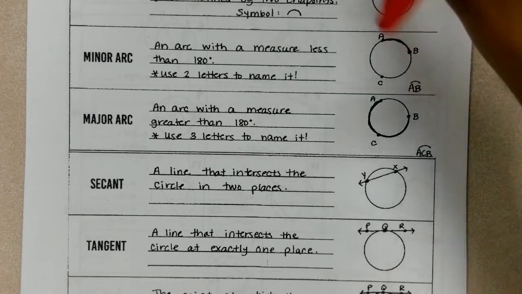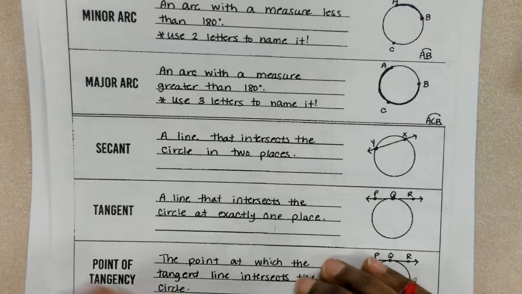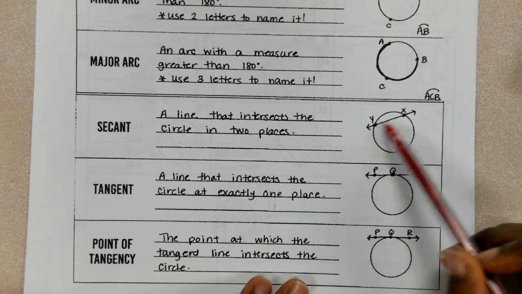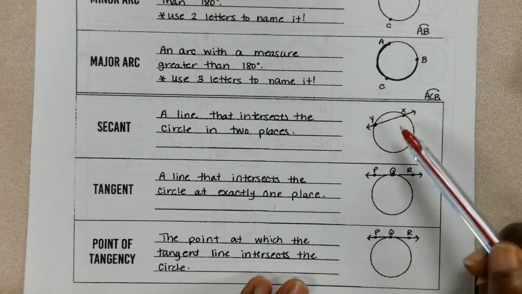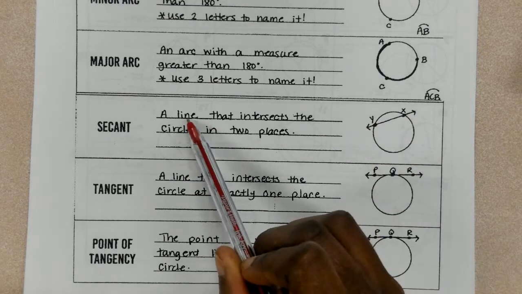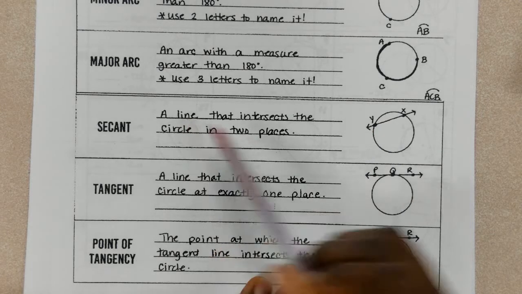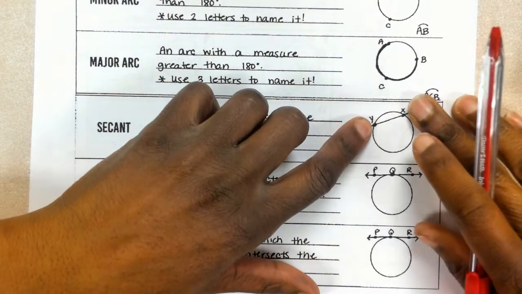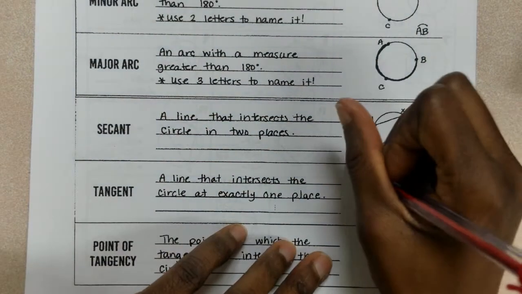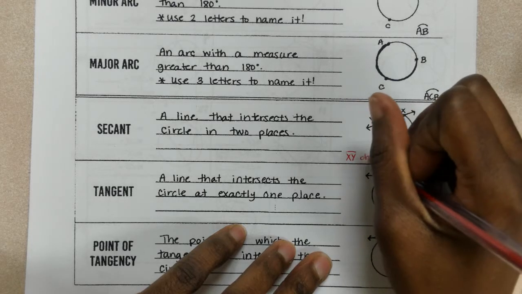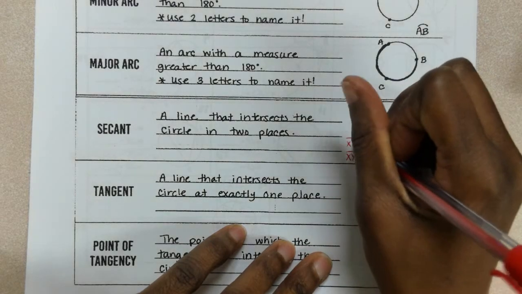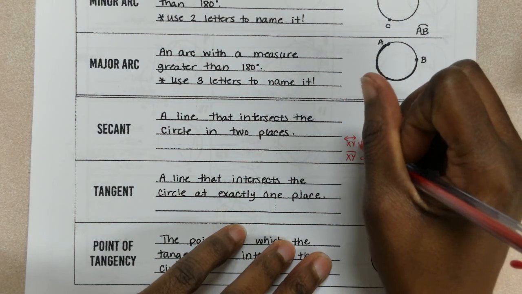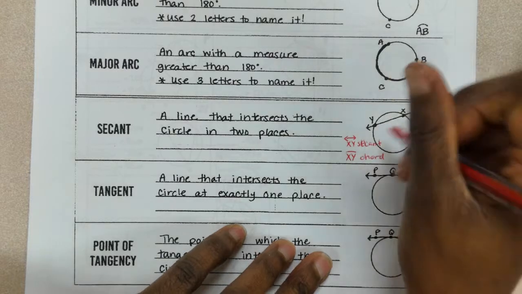Okay, and then we have three more vocab words. A secant, as some people like to say, fancy, is a line that intersects the circle in two places. It's very similar to a chord. The difference is that it extends past the circle. The chord is a segment, the secant is a line. This one continues past the circle, while the chord ends on the circle. So the chord for this would be XY, but the secant would be XY with the line symbol to indicate that it continues past those two points.